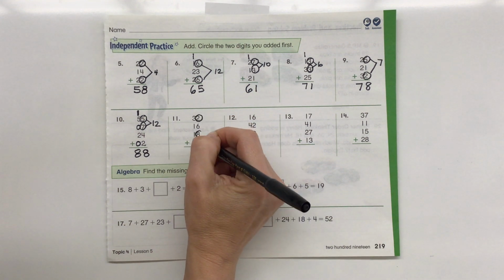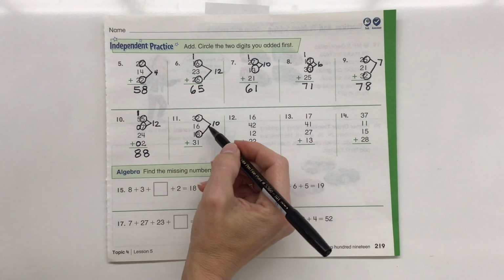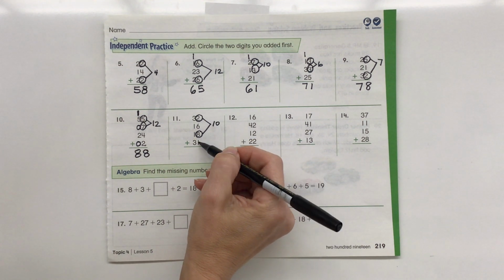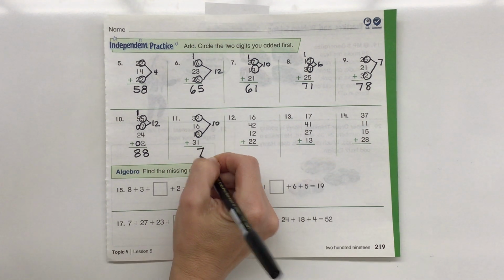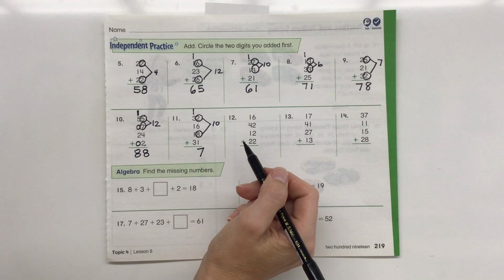8 and 2 equal 10. See, if I can make a 10, it's really easy. And then 10 plus 6 is 16, plus 1 more is 17. So we put that 7 in the ones place and regroup. All right, let's take a look.